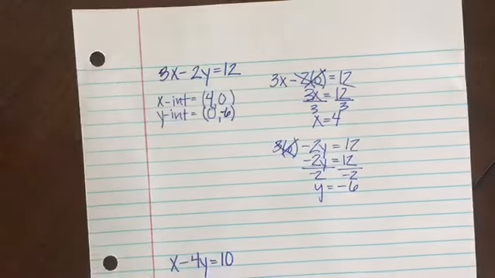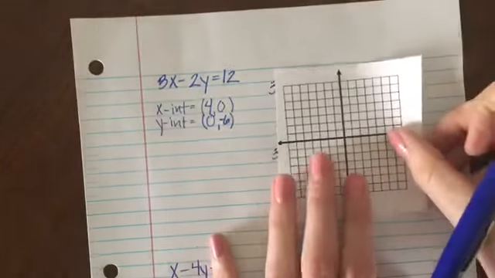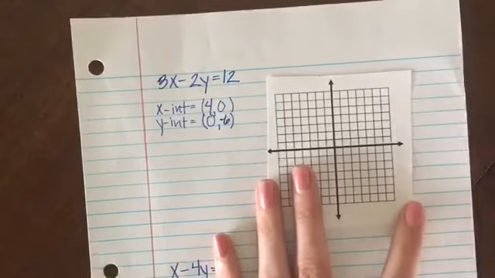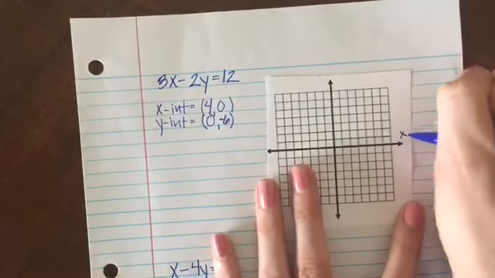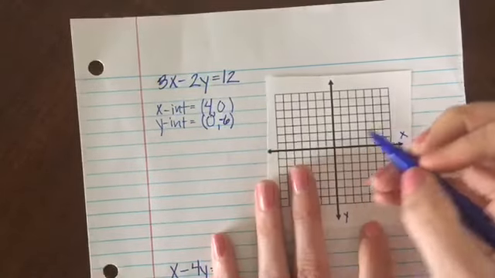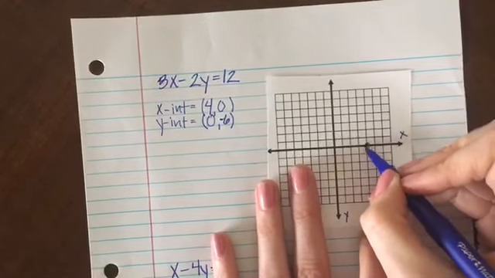Now, when we did the XY charts, we found 3 points, but technically, we only need 2 points to make a line. So let's bring in our coordinate plane here. And again, if you printed these off, you have those coordinate planes. If not, you're going to have to draw one. So we have the x-axis, we have the y-axis, and I'm going to plot these 2 points, 4, 0. So 1, 2, 3, 4, and it's 0, right?